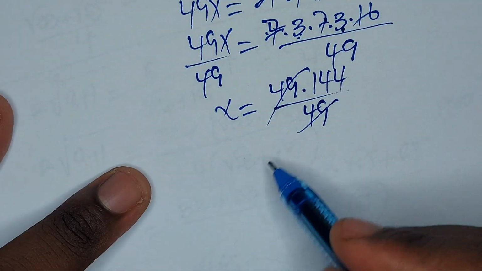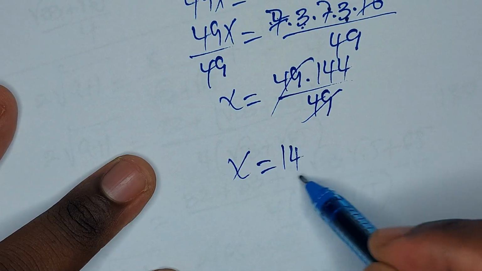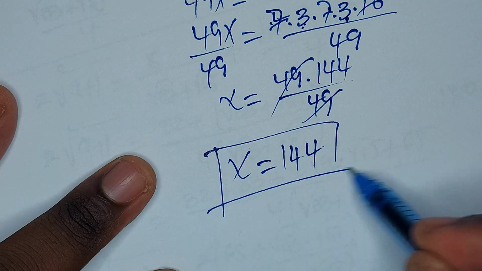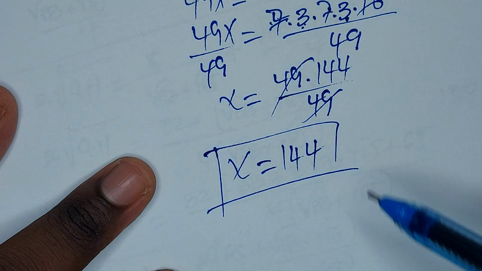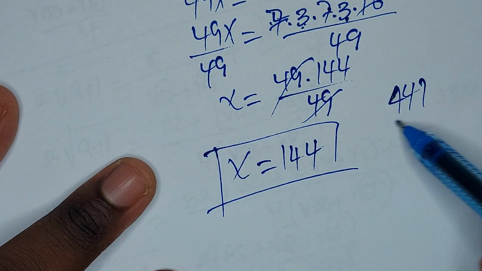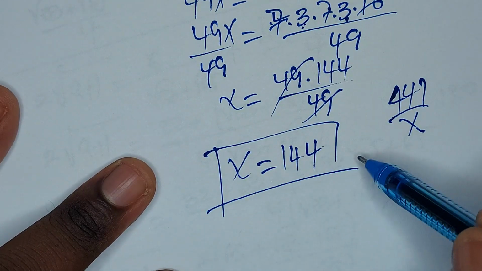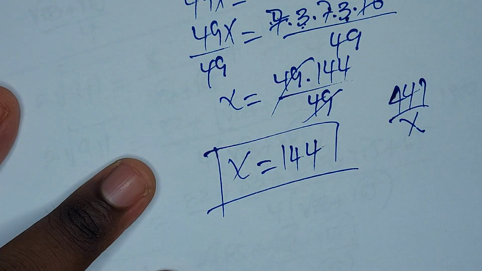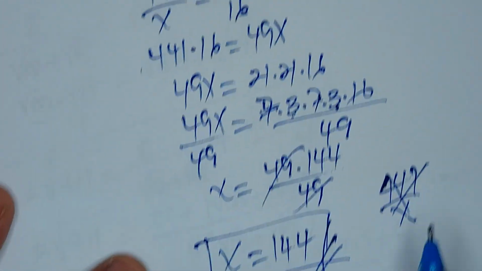So, guys, we have our answer. X is equal to 144. This is our answer, guys. Well, this is amazing because, you know, we had something like 441 over x, and our answer is just 144, like permuting the numbers. Okay. Well, funny fact, but it actually doesn't matter. So guys, this is our answer.